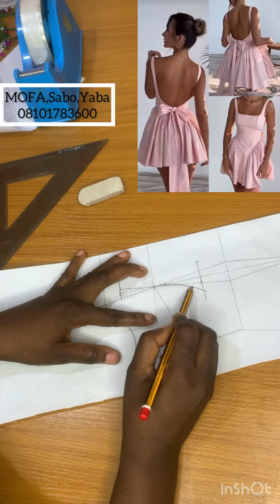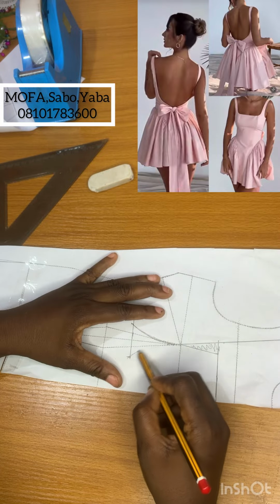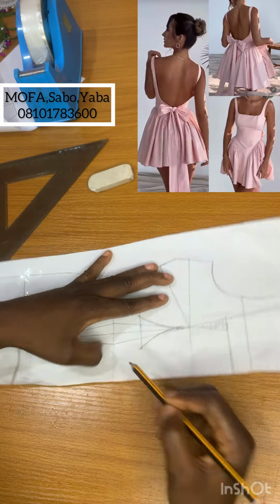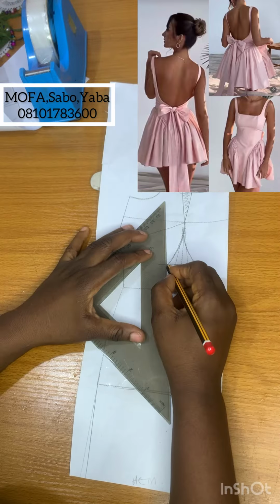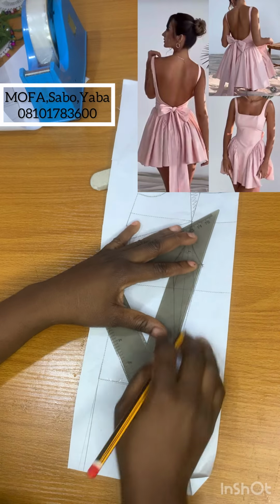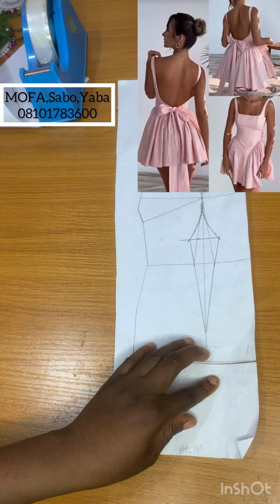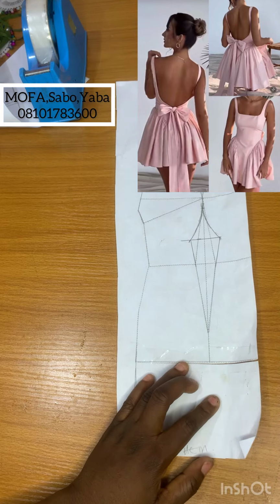Then you're going to draw your curve. You can use your curve rule, or you can use your hand. I think my hand works perfectly well when I do it, so most times I use my hand. Connect the contouring amount to the waist dart, and that's that for the underbust tightening.